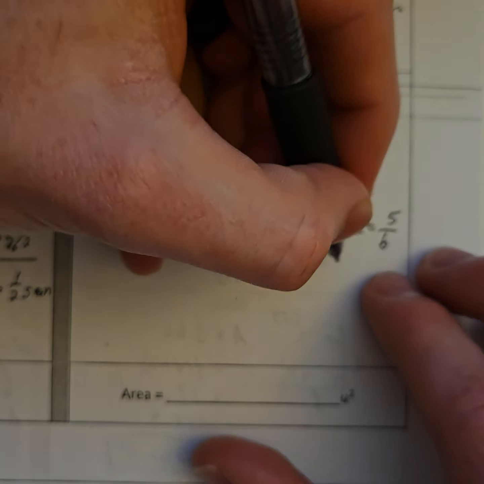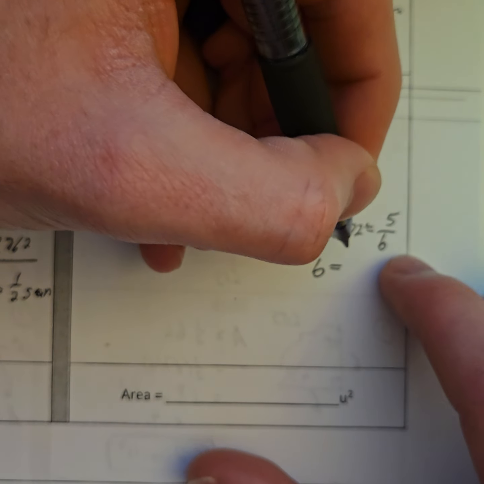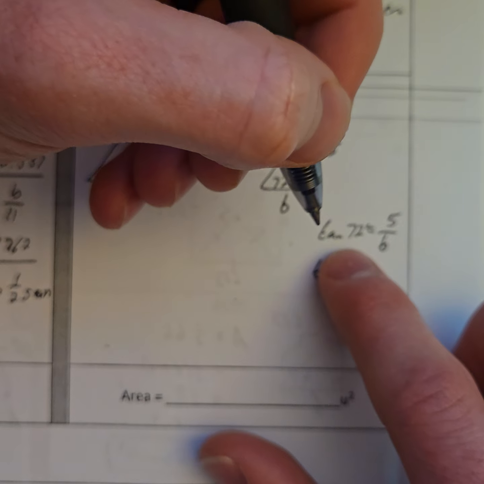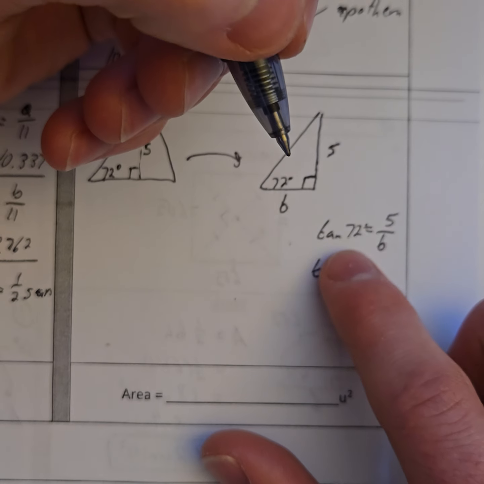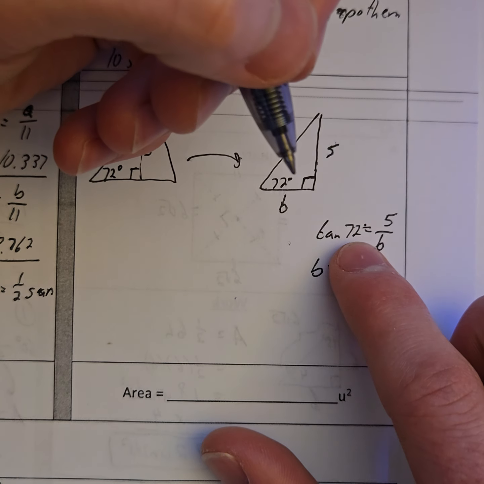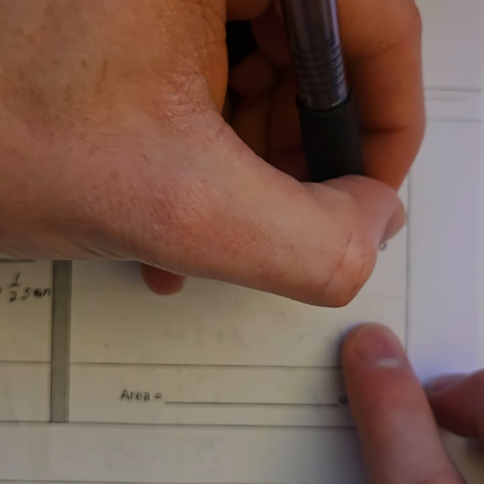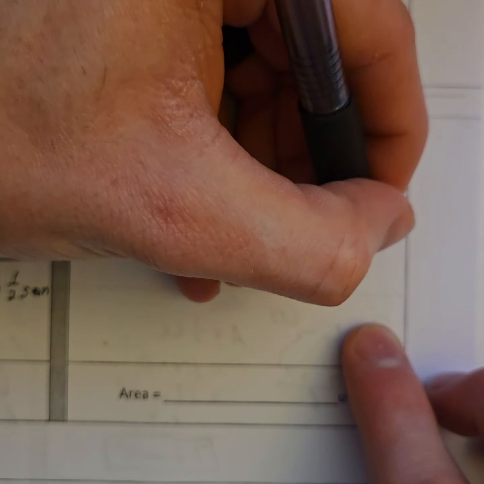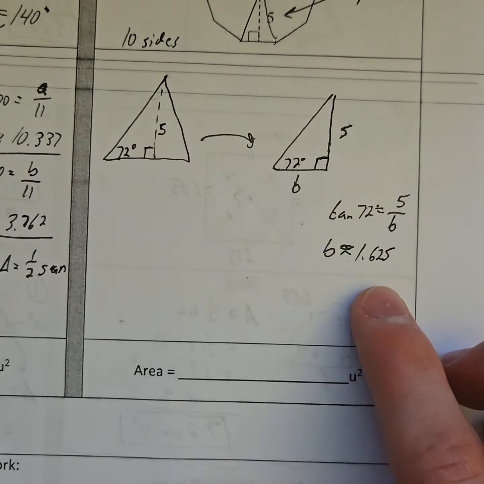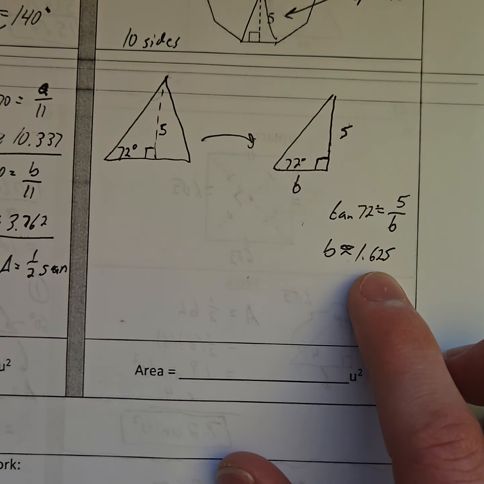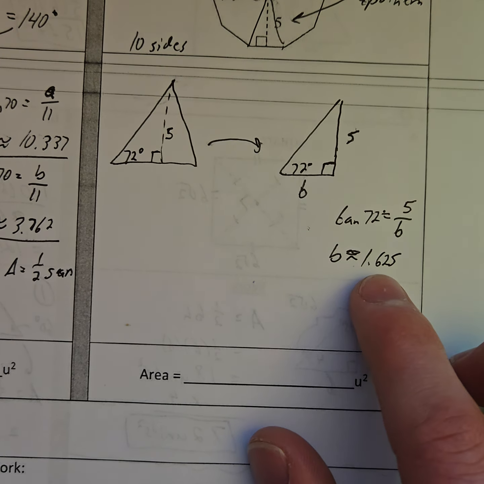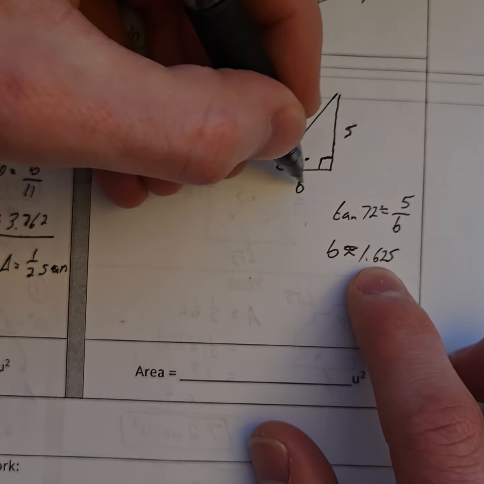Okay, cross multiply here and divide. So 5 divided by tangent of 72, that should give you around 1.625. Okay, so 1.625, and now that is only half of your side length.